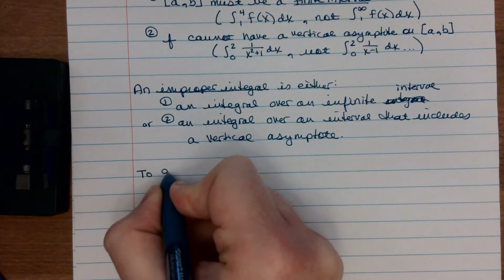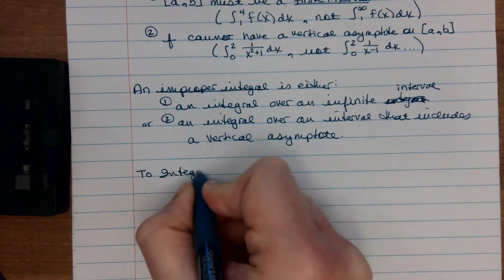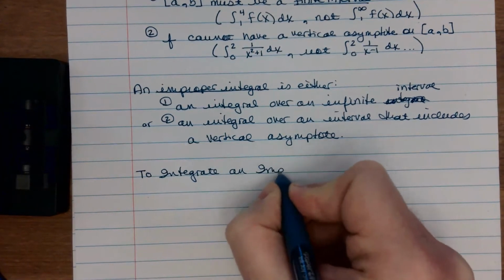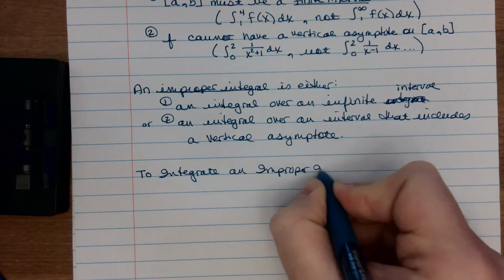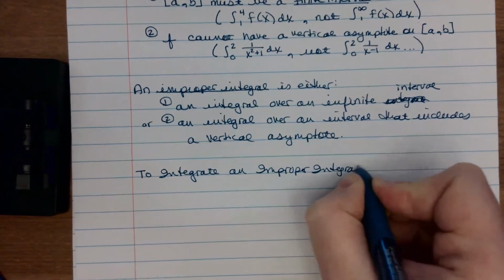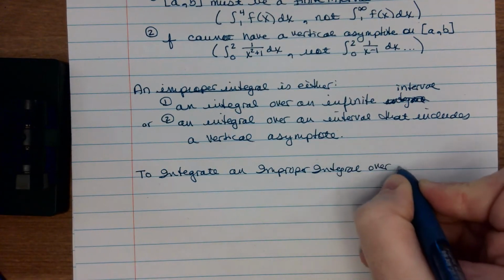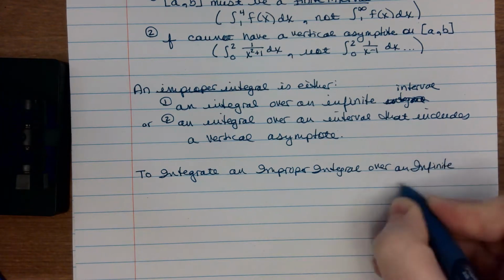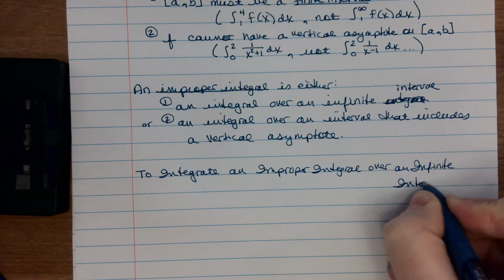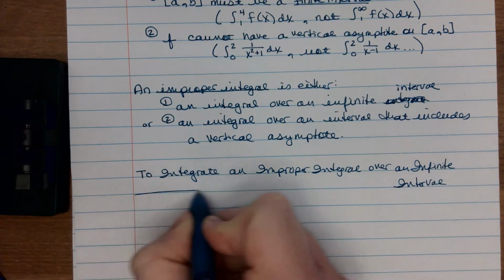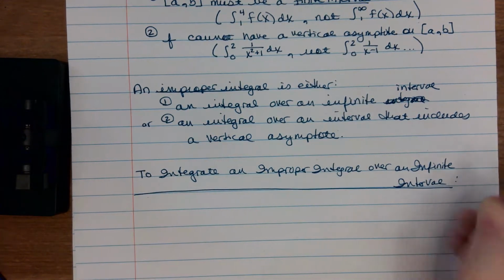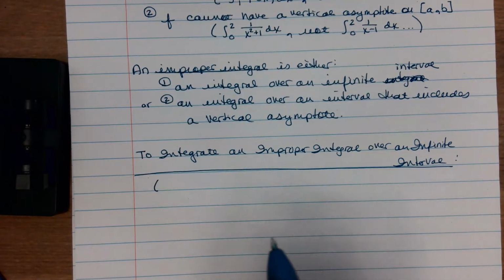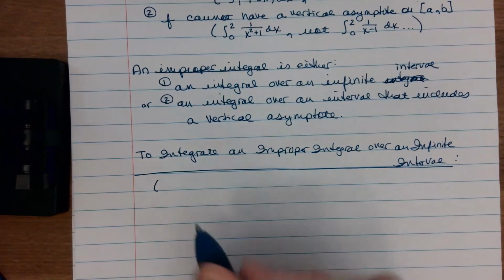To integrate an improper integral over an infinite interval, first of all, for what I'm about to show you to work, we need to assume that our function is continuous on that interval.